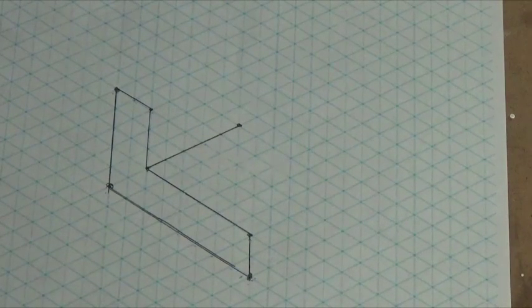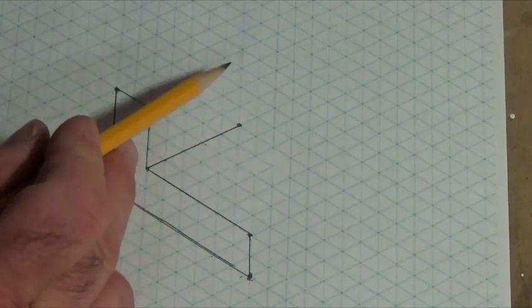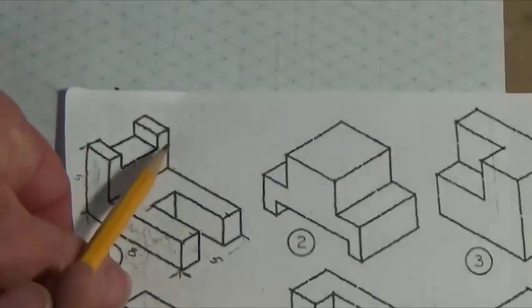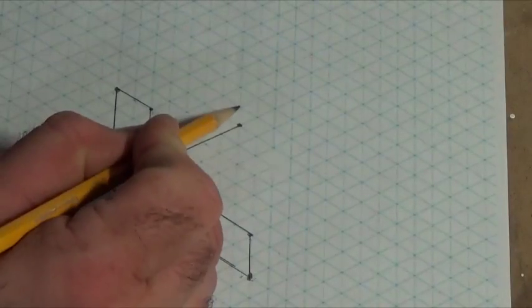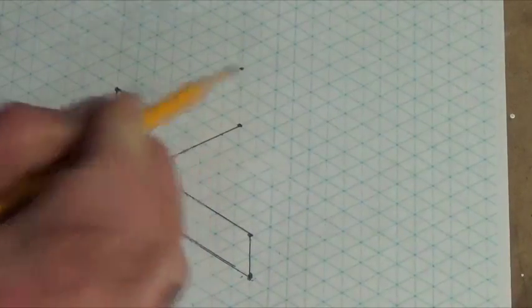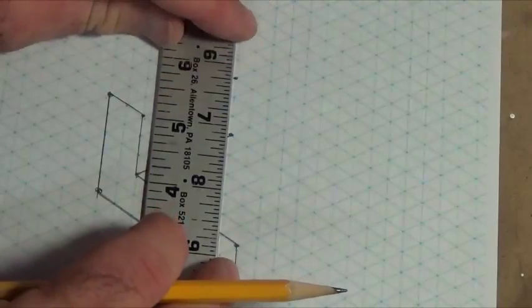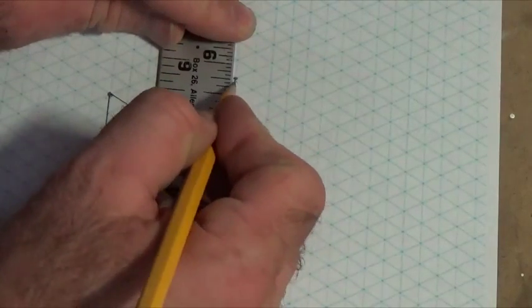Okay, so now we're going to go ahead and do this back edge, which is this edge right here. 1, 2, 3. Count up. 1, 2, 3. Connect those two lines, or points.